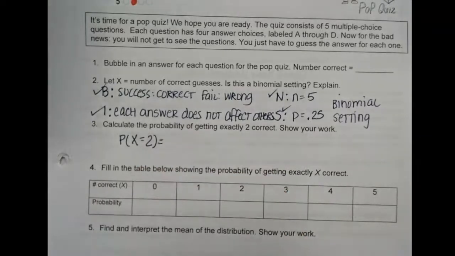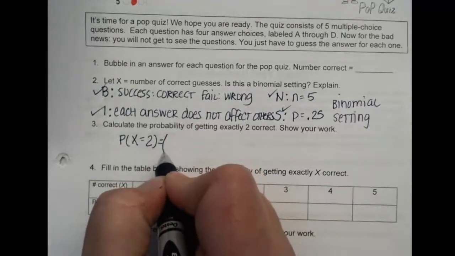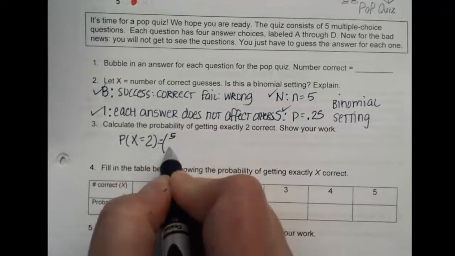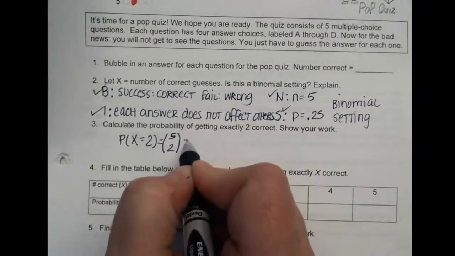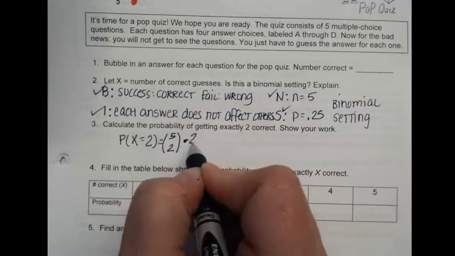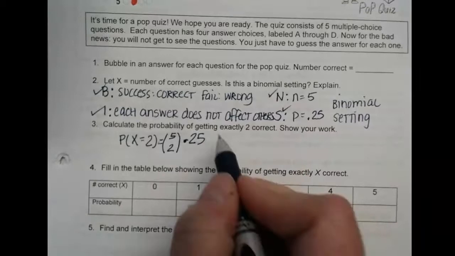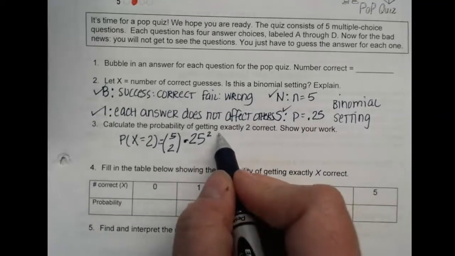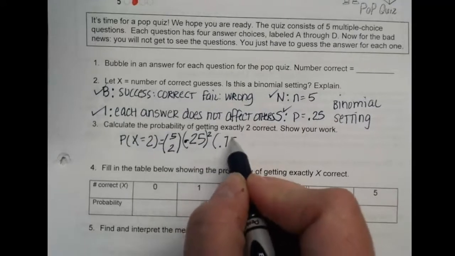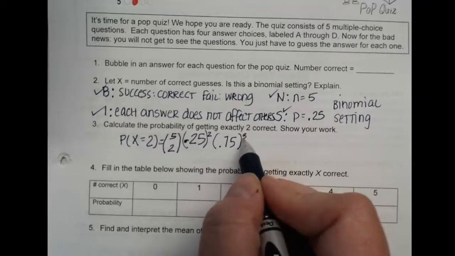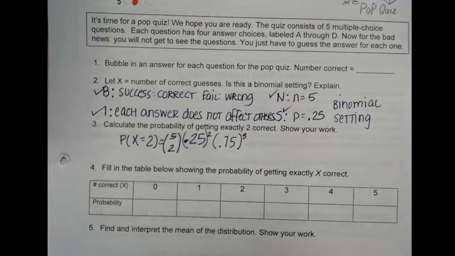Going back to the formula, there's a total of 5 questions, and we want to know about getting 2 of them correct. The probability of success is 0.25, and we want 2 of those. The probability of failure is 0.75, and that means there's going to be 3 of those because we have a total of 5 questions.